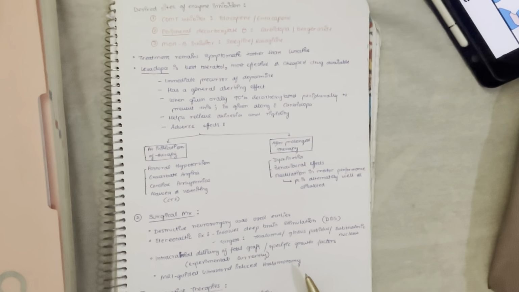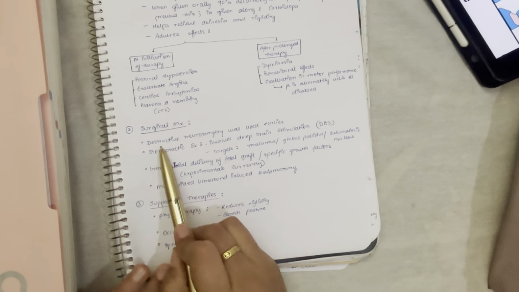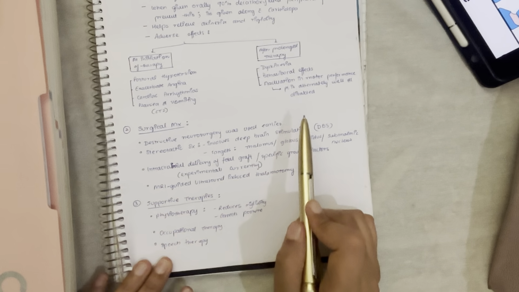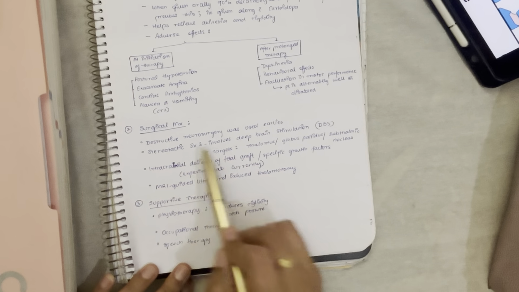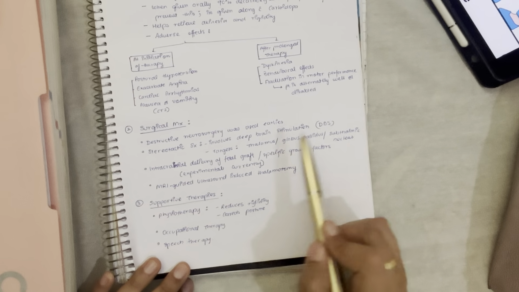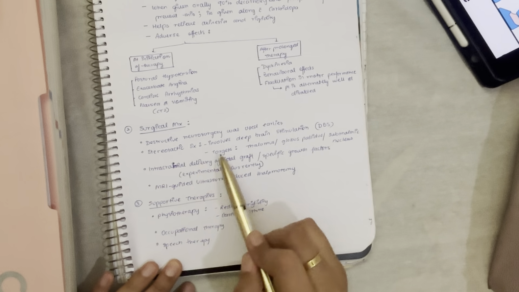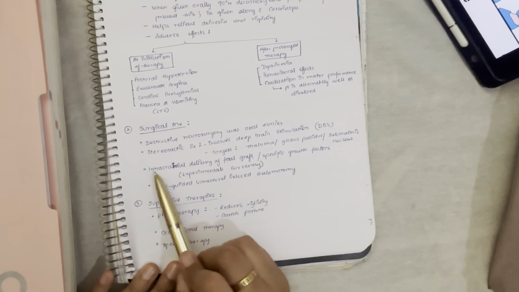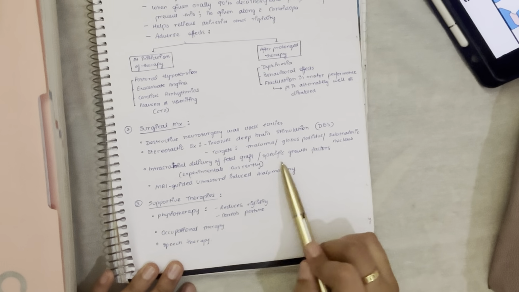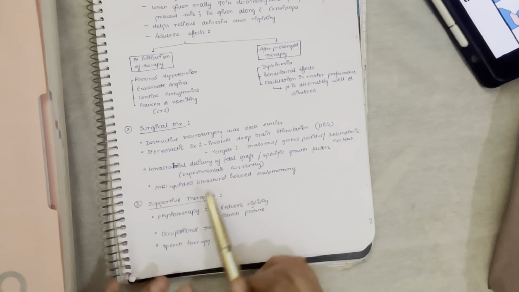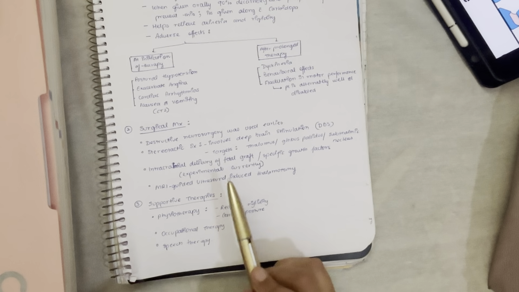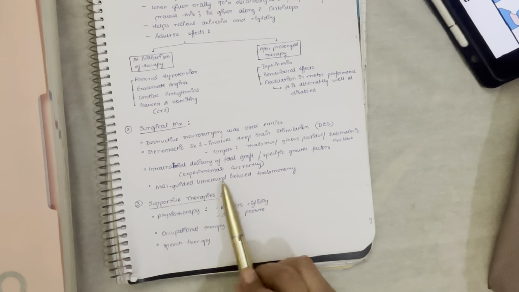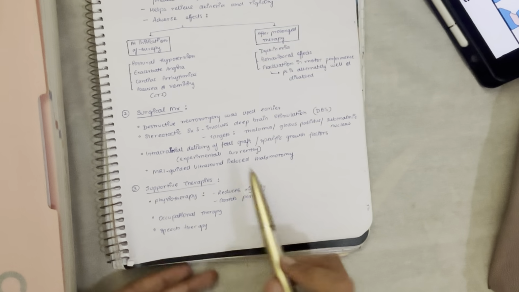All right. Next, coming to the surgical management. The surgical management includes destructive neurosurgery, which was used earlier but is not done right now. This has become obsolete. Then stereotactic surgery. This involves deep brain stimulation, also known as DBS. It targets the thalamus, globus pallidus, and subthalamic nucleus. Then intracranial delivery of fetal graft or specific growth factors. This is in experimental stages currently. It is not being performed in clinics and in patients as of now. MRI-guided ultrasound-induced thalamotomy is another surgical technique.